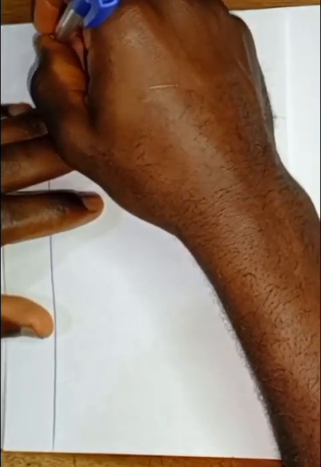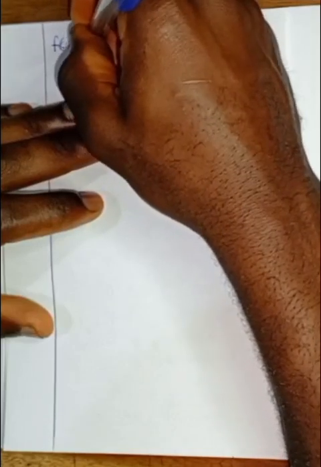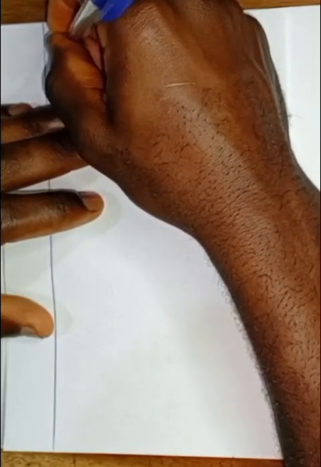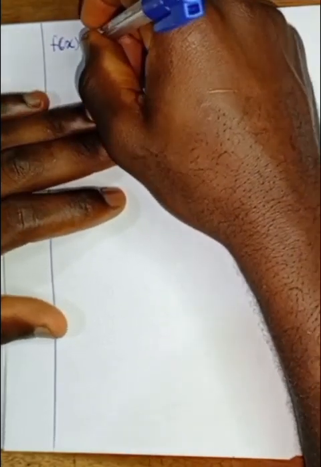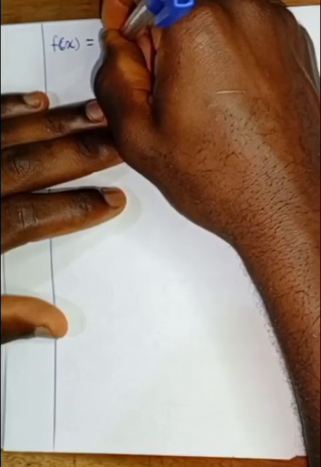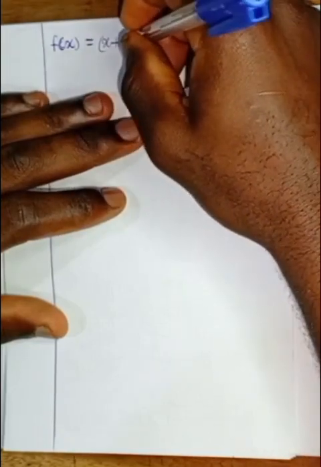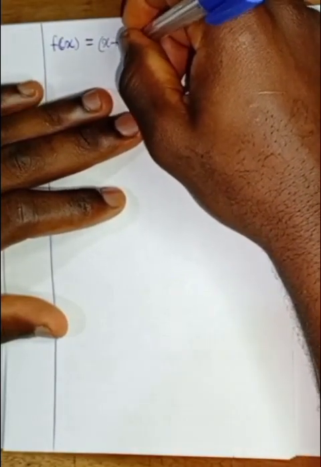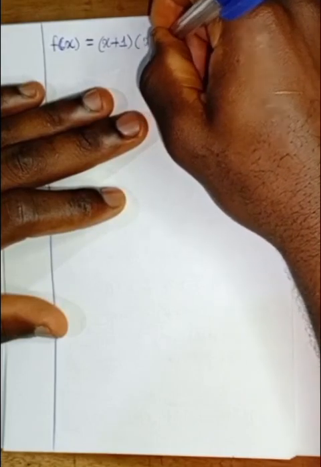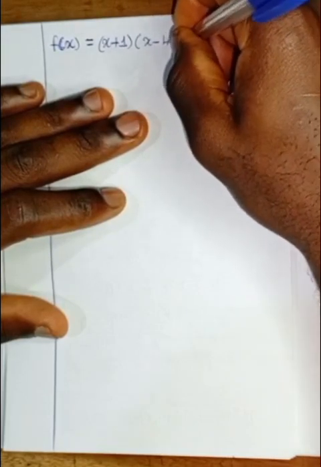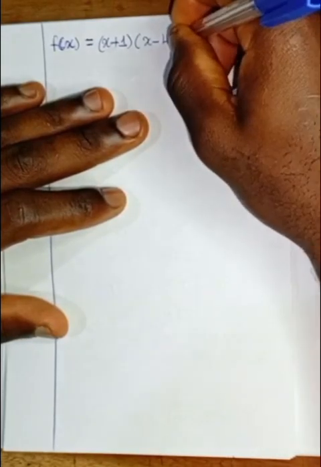So this will give us our f of x to be equal to x plus 1 times x minus 4 times x minus 2.